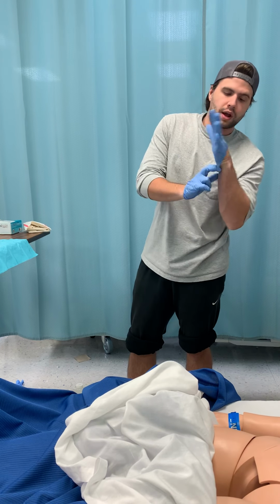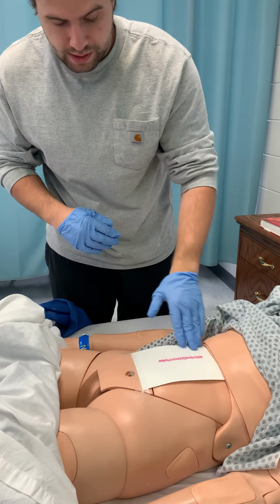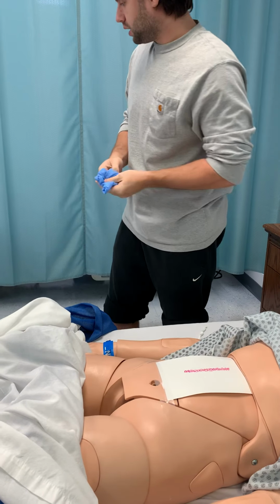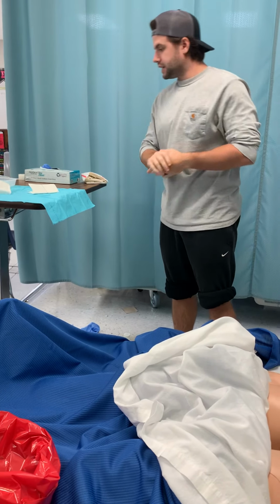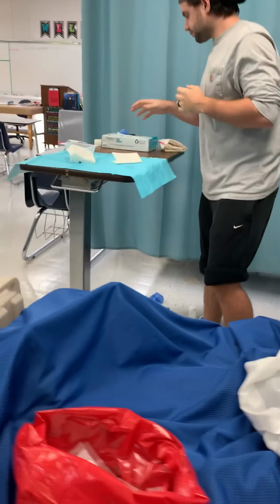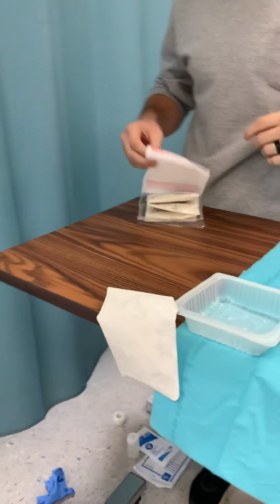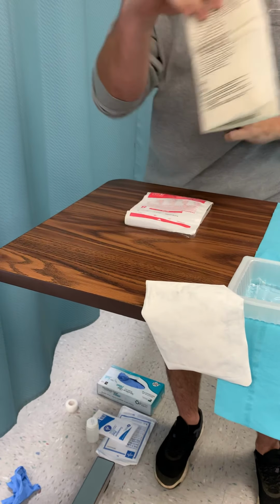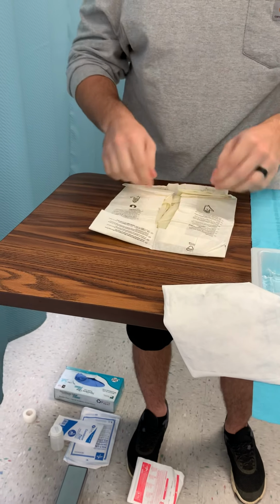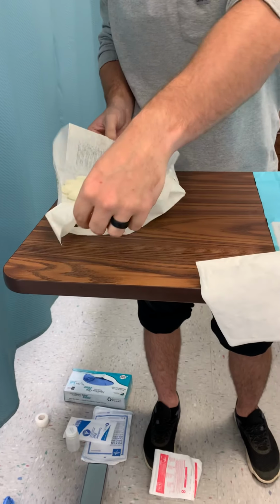When I put my new gloves on, I will inspect the incision for redness. I will palpate for any pain or tenderness. Then I will discard these gloves, perform hand hygiene, and now I will put on my sterile gloves. I'll make sure not to touch my sterile field.